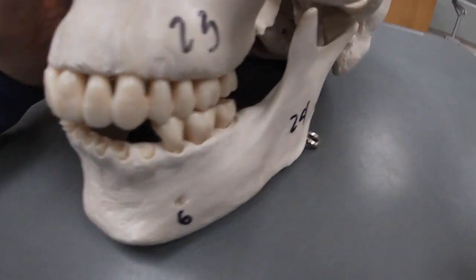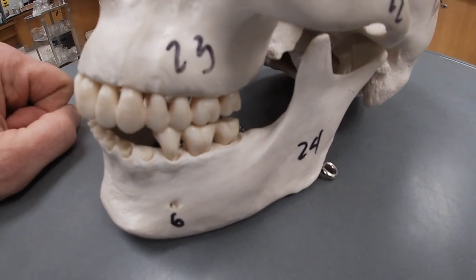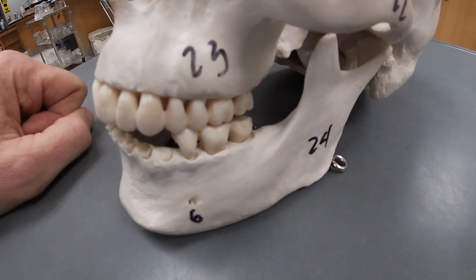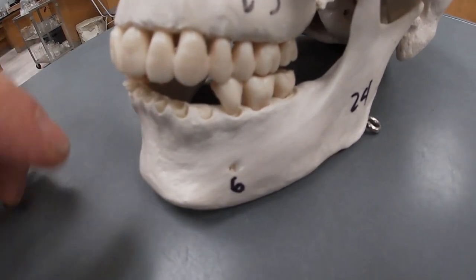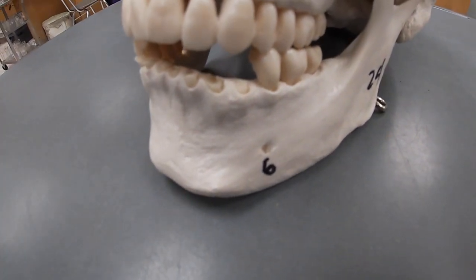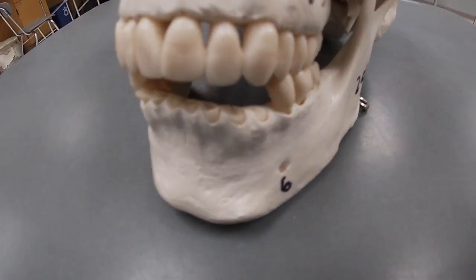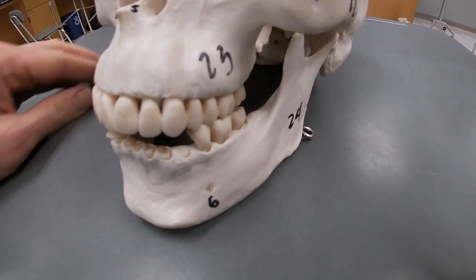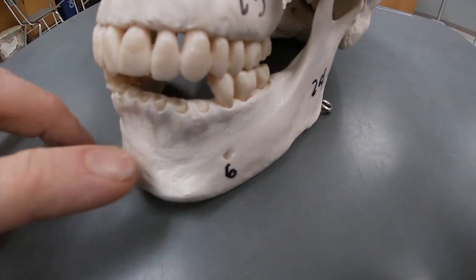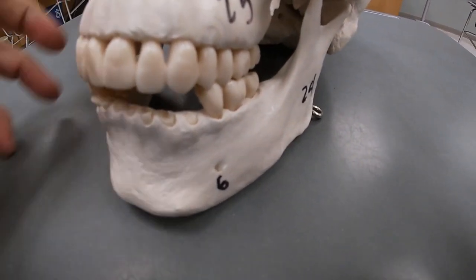As we move to the lower jaw, the full bone, number 24, with the ramus, is called the mandible. We have a hole in the mandible. Number 6 is a foramen in the mandible called the mental foramen.